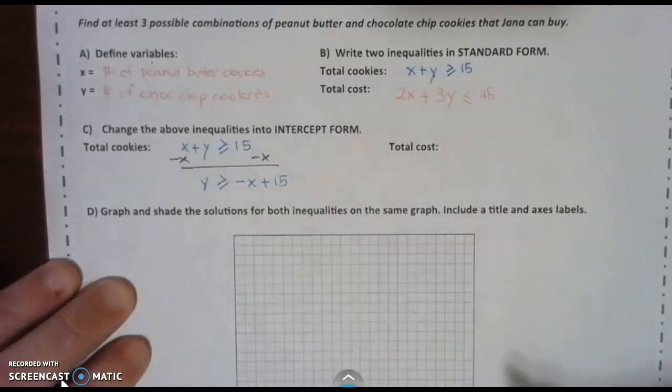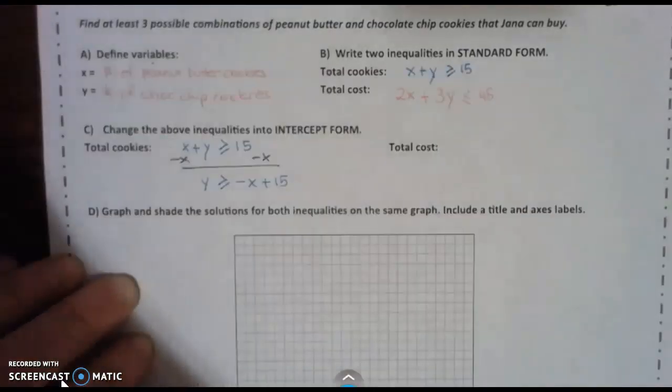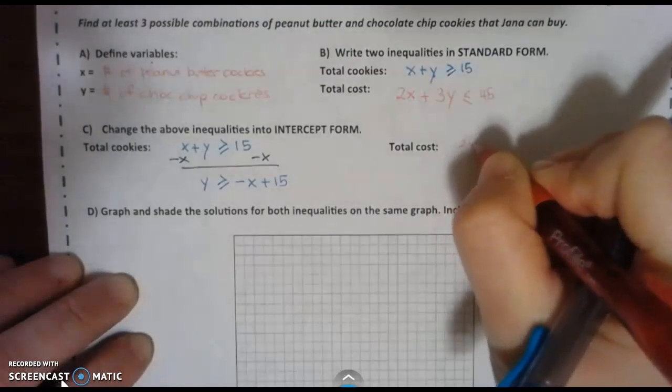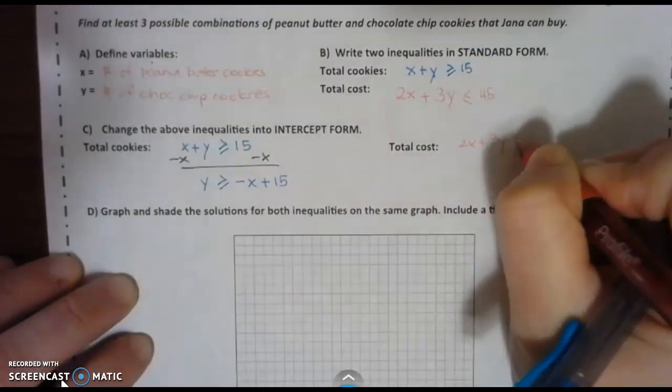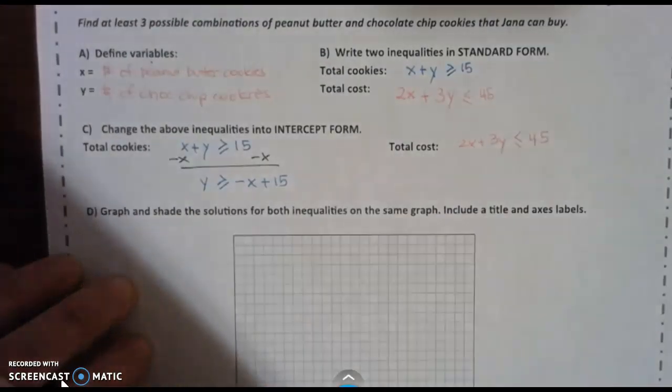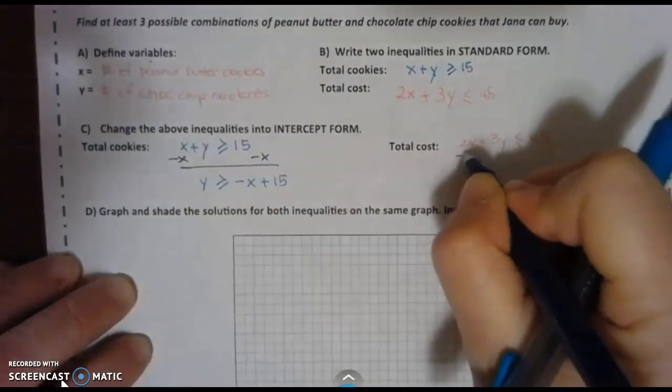Now it's a linear inequality. What about the total cost? We have 2x plus 3y is less than or equal to 45. So we want to get rid of this 2x first.